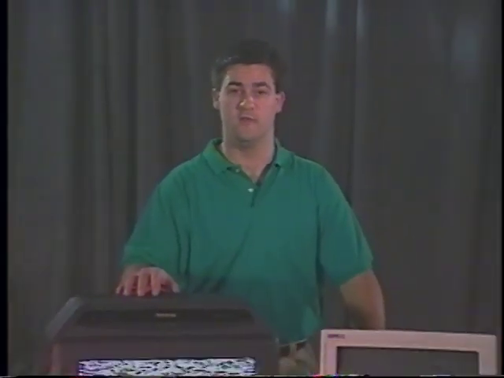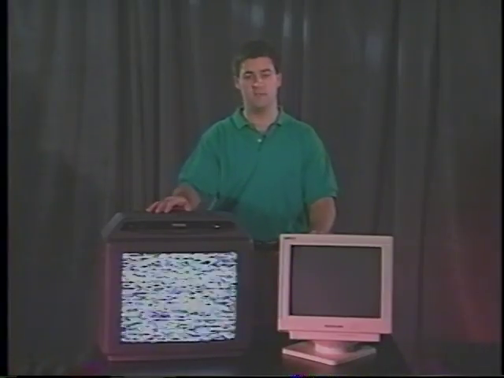Another important component of the motherboard is the video system. You may have noticed that a computer monitor looks a lot like a television set, and it's similar in a lot of ways. For instance, right now, this television and this computer monitor are displaying nothing at all. In the case of the television, it's a broadcast signal that's missing. In the case of the monitor, the video system isn't transmitting.